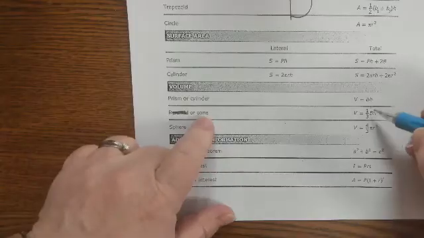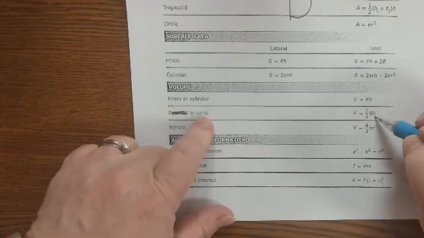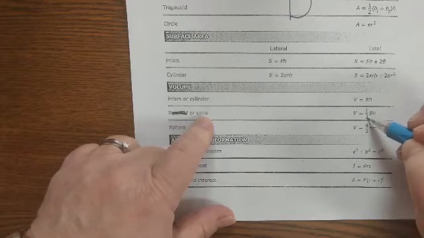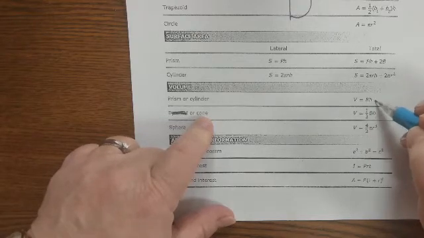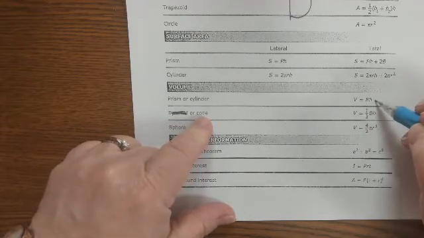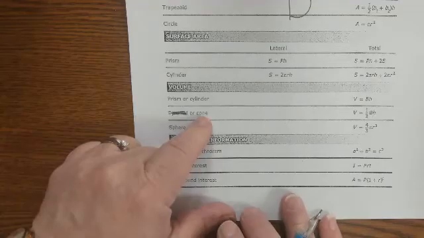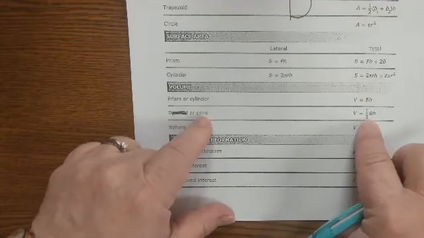It is 1/3 times big BH. So if you notice, it's 1/3 the volume of a cylinder with the same area of the base and the same height. It will have 1/3 the volume, and that's where that 1/3 in the formula comes from.